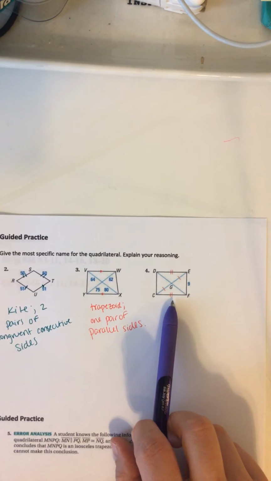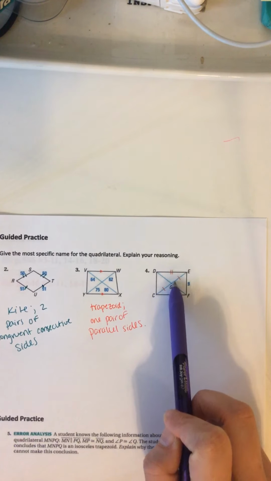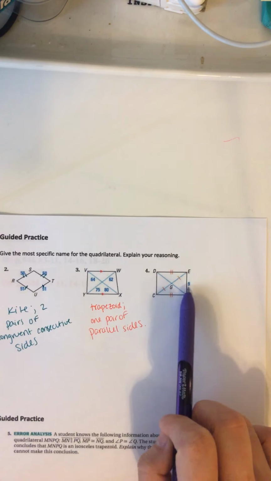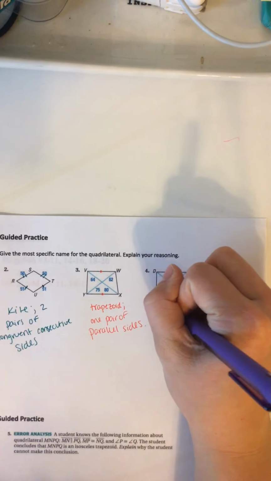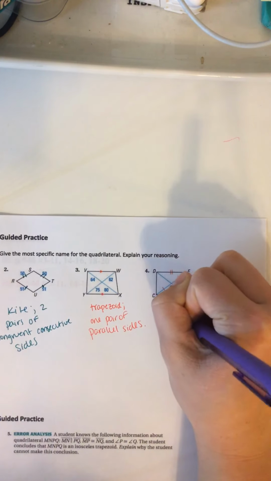And then number 4, to wrap things up, we see that we have this opposite pair congruent. This diagonal is bisected, but we have nothing to go with the 9. So thinking about all these theorems we've talked about, it seems like we have part of the information for multiple theorems here, but we don't have enough to actually fulfill any of the theorems. So the most specific name we could give this shape is just a quadrilateral, because there's not enough information.